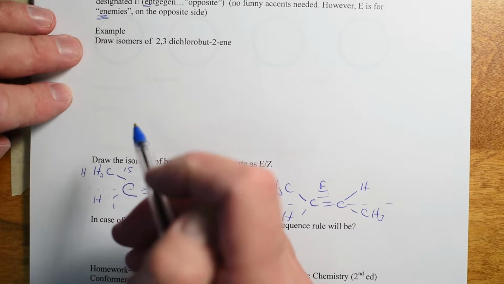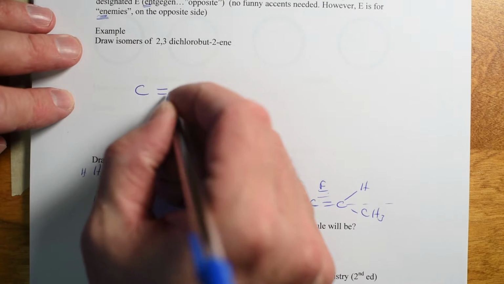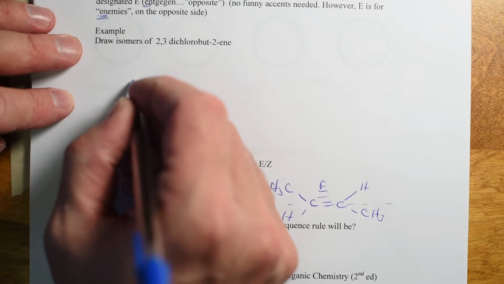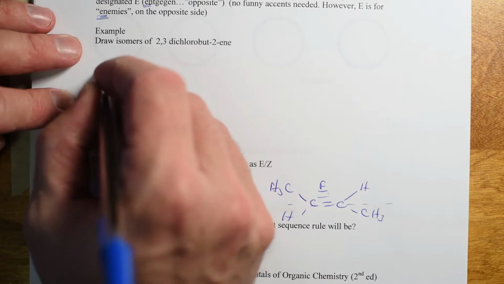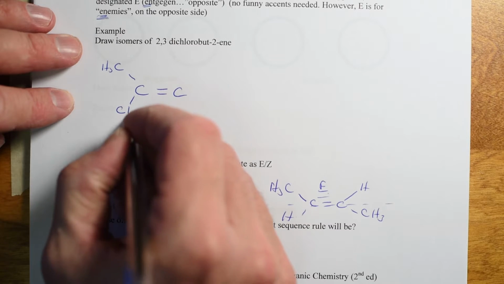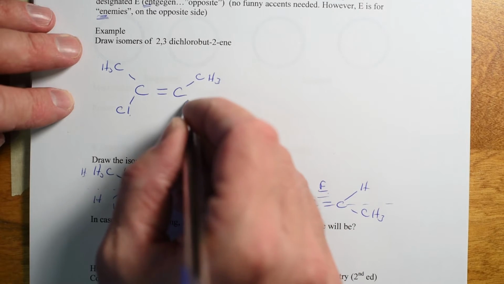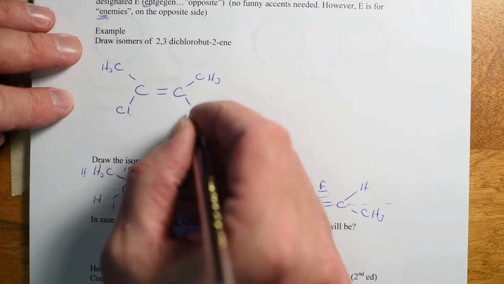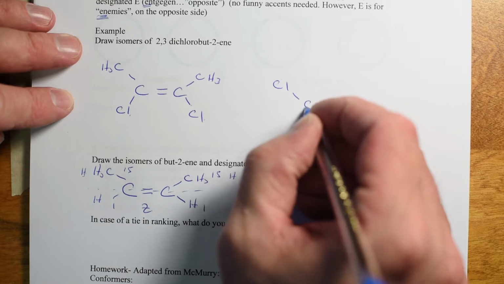Let's go back to this one. Draw isomers of 2,3-dichlorobutene. So again, let's just draw the double bond. And where are we here? So we're going to have a CH3, and we've got a chlorine on the 2, and we've got CH3, and we've got chlorine on the 3, so we could have that one, or we could have this.